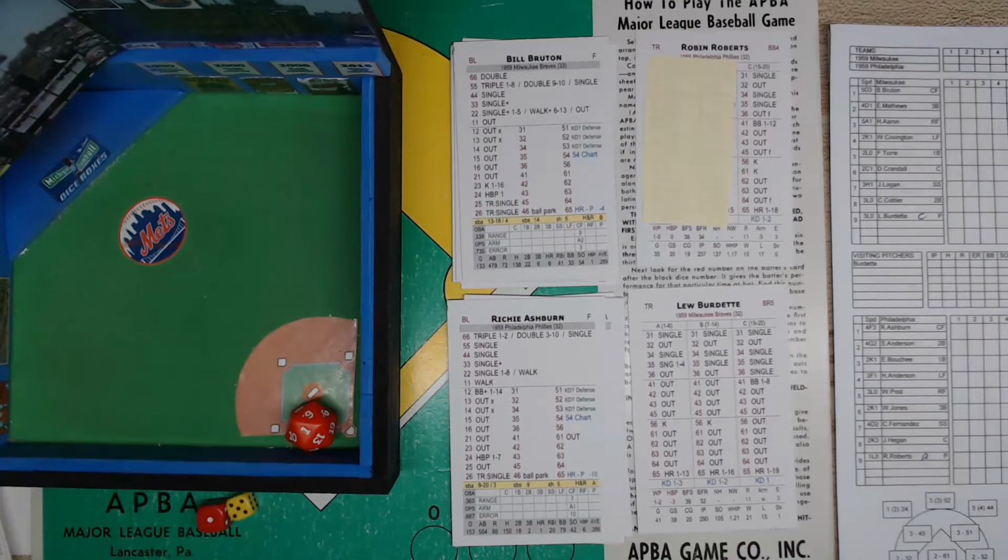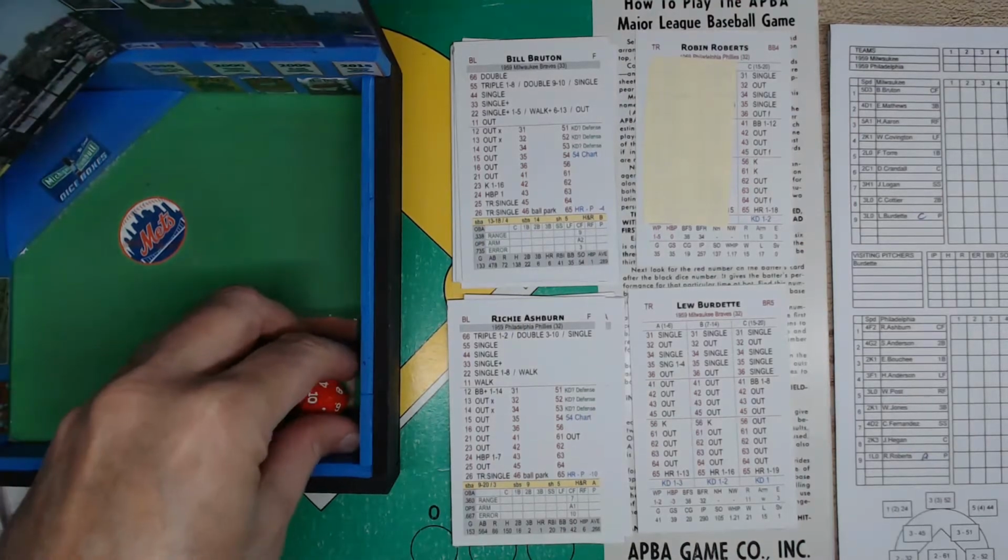All right, so we are at Connie Mack Stadium, 1959. This is in April. And let's start rolling. Let's have some fun. We're playing Fall Classic Baseball. It's Bruton, Matthews, Aaron, Covington, Torre, Crandall, Logan, Cottier, and Burdette. And it's Ashburn for the Phillies, Ashburn, Anderson, Bouchee, Anderson again, Harry Anderson, Post, Jones, and then Fernandez, Hegan, and Roberts. So let's do it. Let's roll some dice and see what happens.